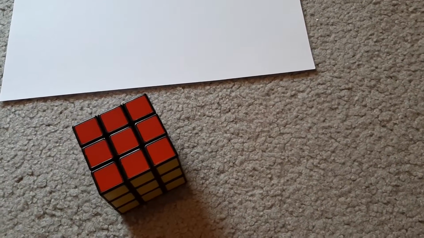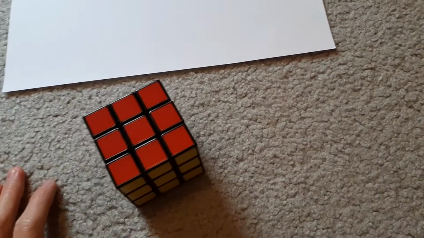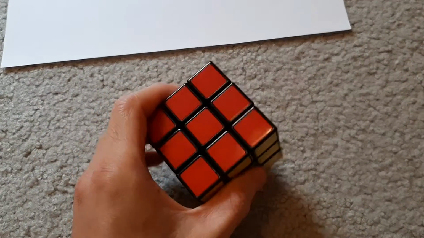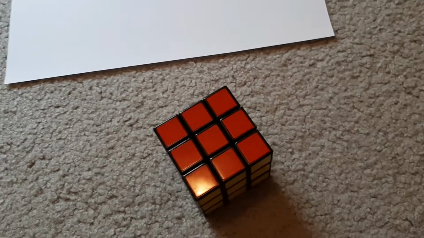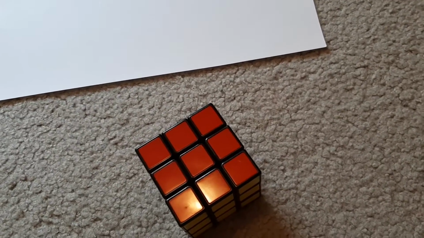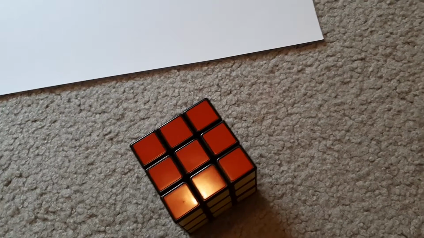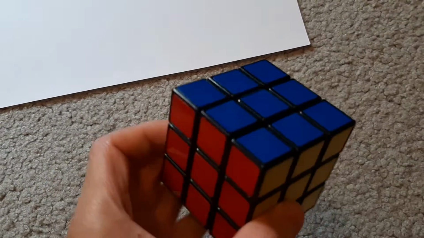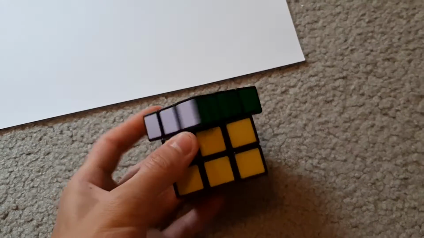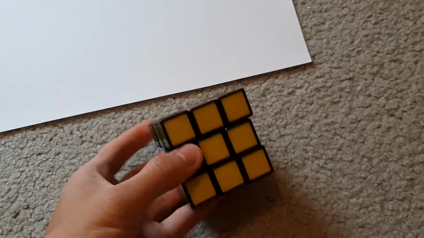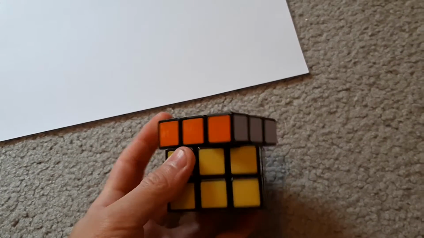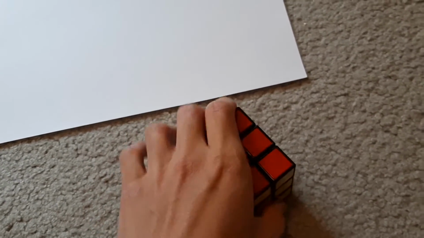Okay, so this will be part 2 of exploring mathematics of the Rubik's Cube. And today we'll be going through how to intuitively calculate how many permutations of the Rubik's Cube there are. So now we're going to actually start incorporating moves. If we do any amount of moves, how many different ways are there to arrange the Rubik's Cube?